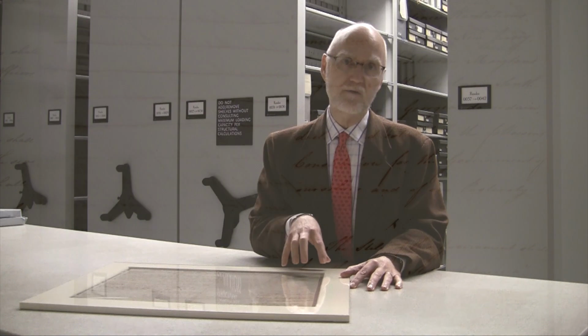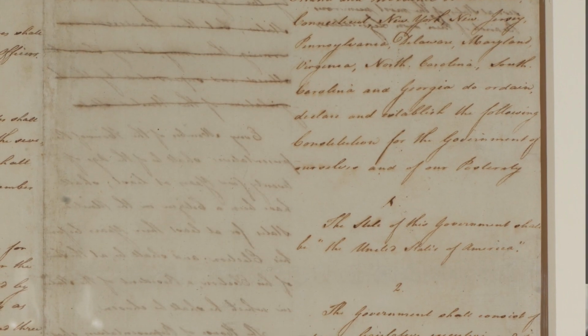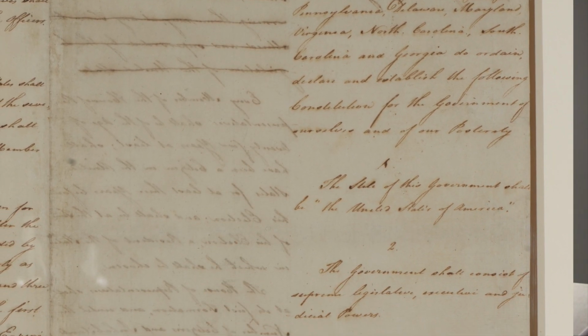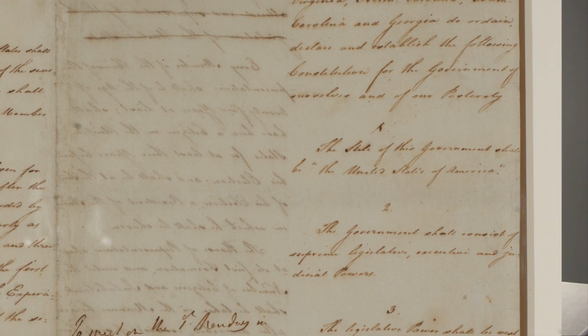The other thing is in clause number 1, it says the style of this government shall be the United People and States of America. So that was going to be our name, the United People and States of America. That changed very quickly. For the second handwritten draft, it became United States of America, and obviously that is what continued.